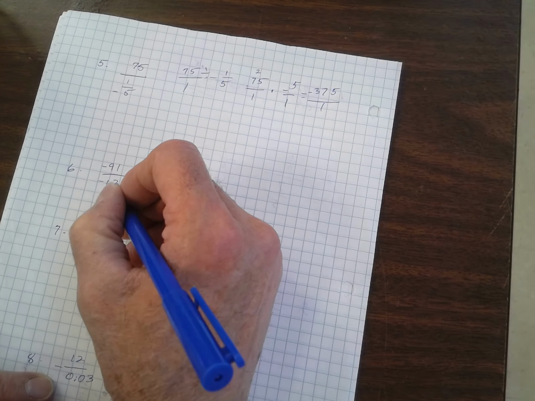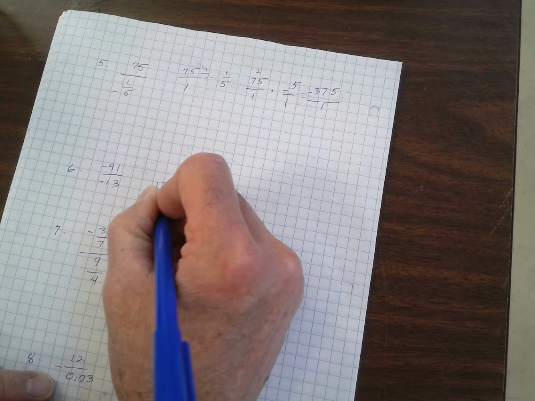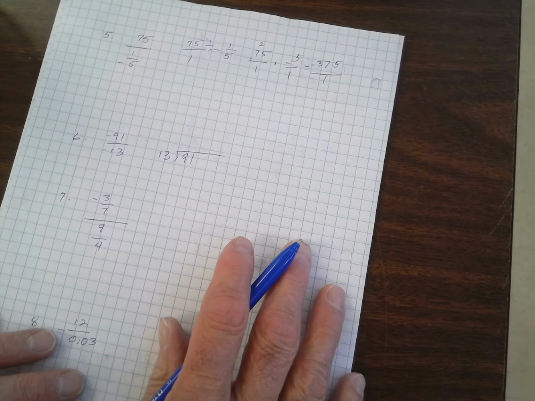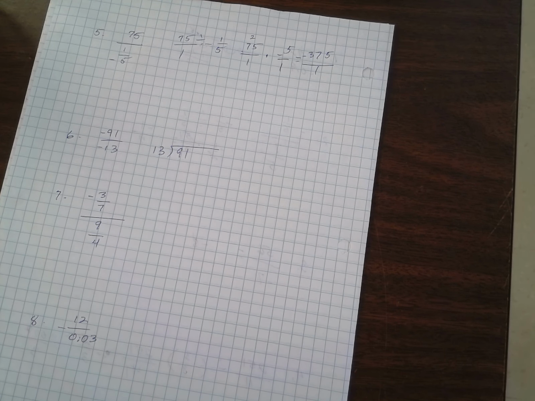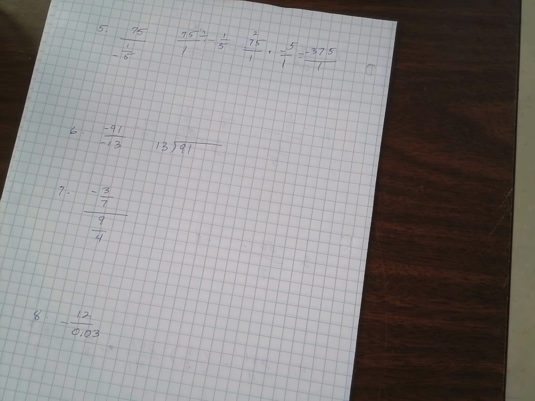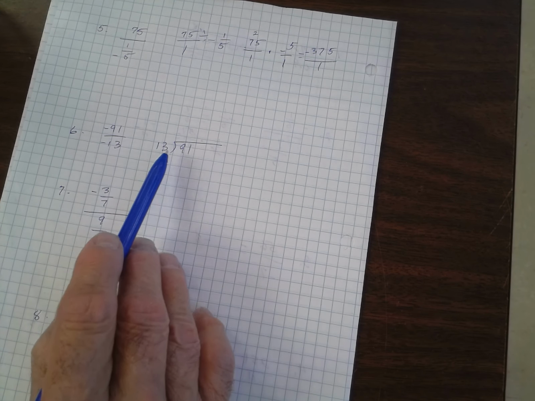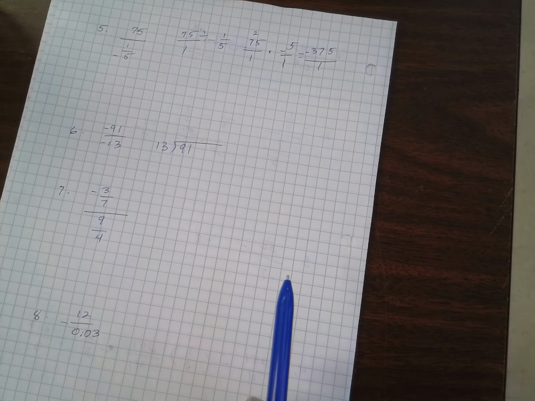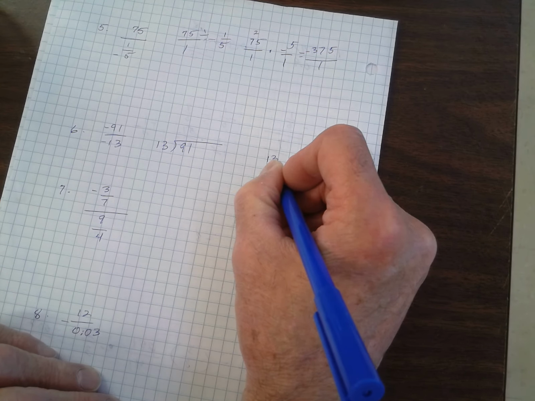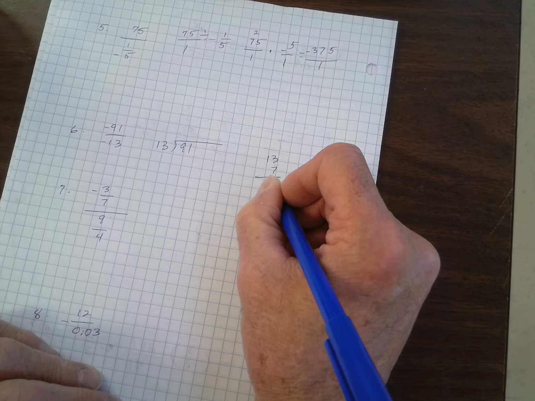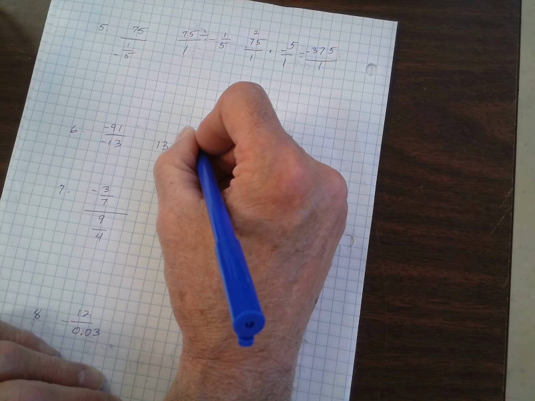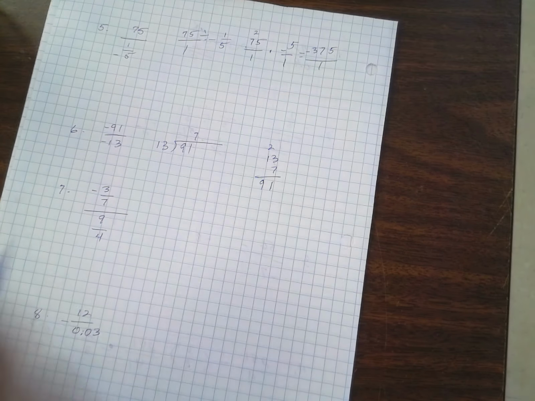So I have negative 91 divided by negative 13. So 13, 91. So when you see a number like this, you know, these aren't common. I think it's going to be 7. Now, why do I think it's going to be 7? Well, because 7 times 3 is 21. That gives me the 1 in the ones column. So let's see if that's right. 13 times 7. 7 times 3 is 21. Put the 1 there, a 2 there. 7 times 1 is 7, and 2 more is 9. So it is. The answer is 7.